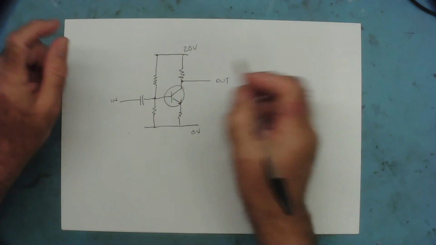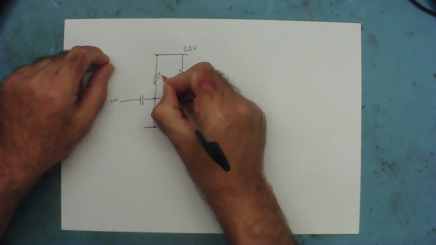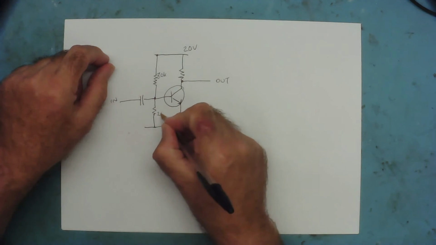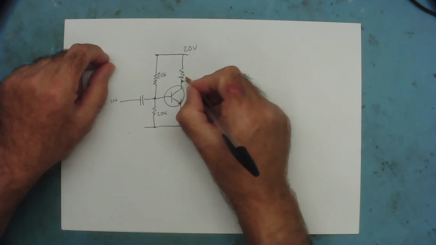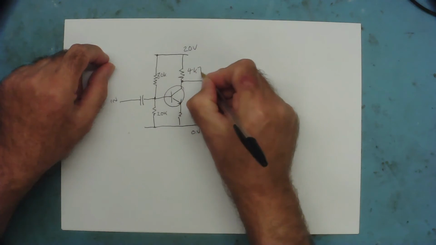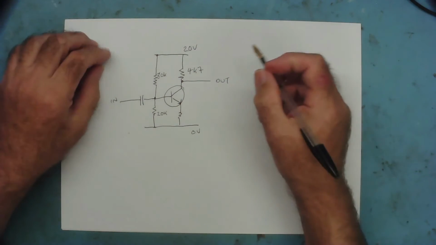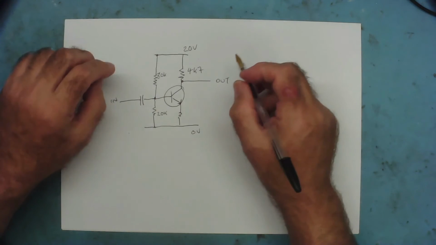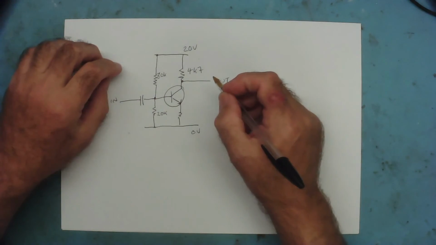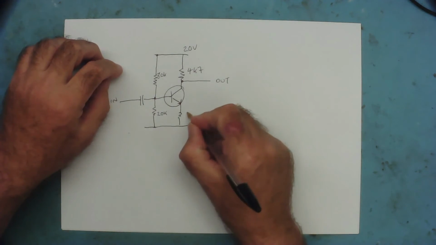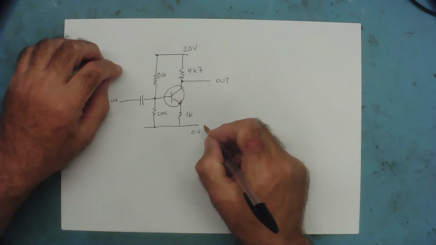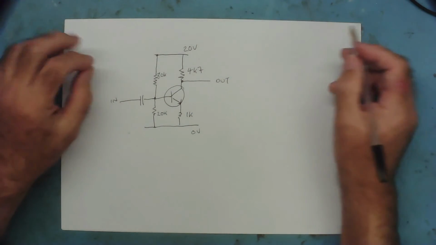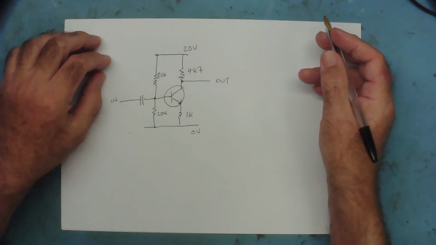Now let's put some values on here. Say we've got an 80 kilo ohm resistor here, a 20 kilo ohm resistor here. This one's a 4K7, or 4,700 ohms, 4.7 kilo ohms. I'll put 4K7 because it's the shorter way. This is a 1K resistor here. So this is the circuit we have on the circuit board.